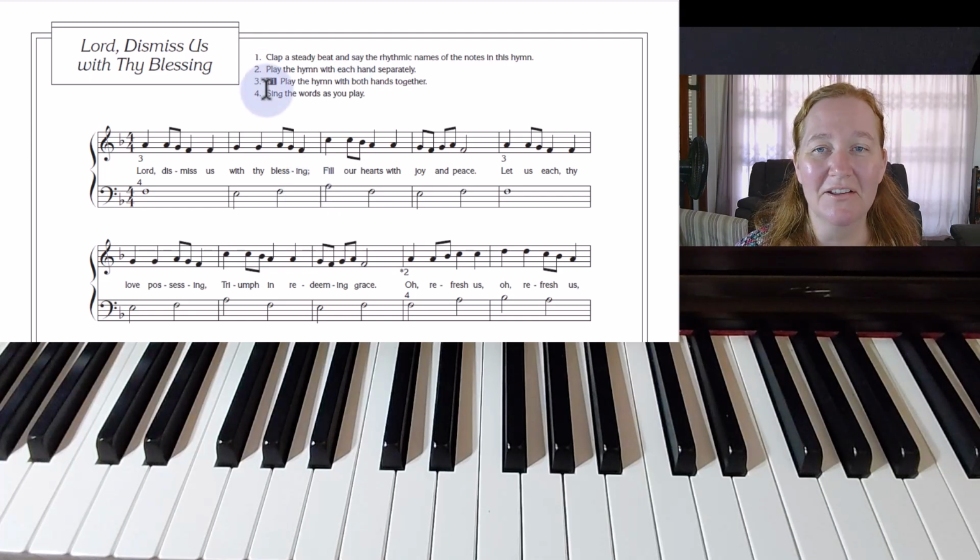Okay, so again, they say here, clap a steady beat, say the rhythmic notes, the names of the notes in the hymn. So the right hand is where we have the rhythm. So I'll do that, but I'm going to just count it. I'll do it the way that I'm comfortable doing it. Then it's playing the hymn with each hand separately, and then playing it with both hands together, and then sing the words as you play.